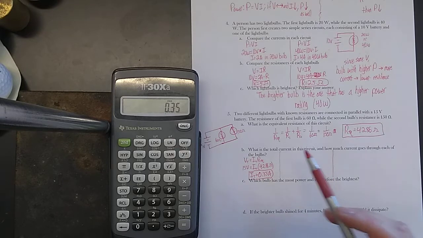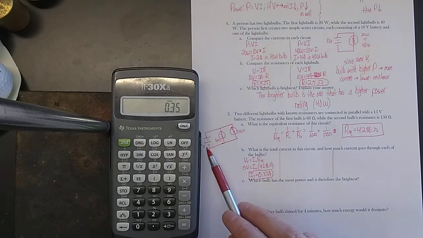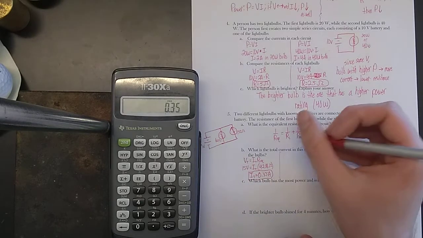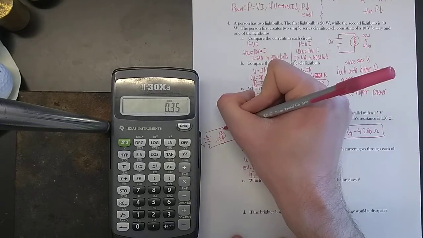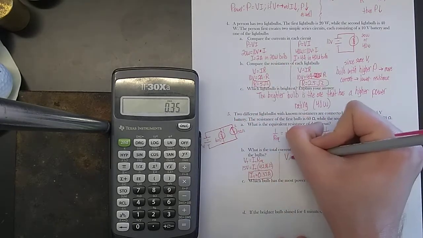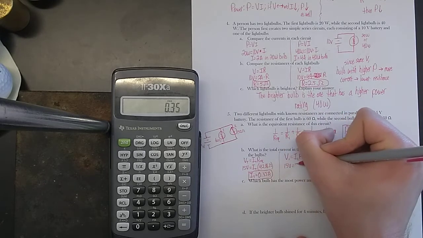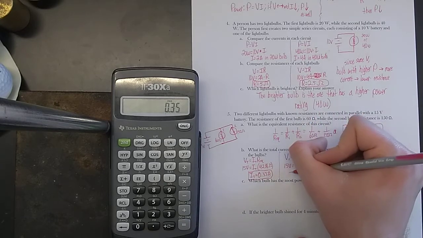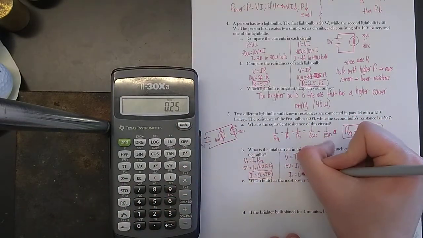Now that we know the resistance and the voltage drop for each, we know the voltage drop for each is 15 because it's a parallel circuit, and that's how voltage drops work in a parallel circuit. So I'm going to call this one 1, I'm going to call this one 2. V1 equals I1 R1. 15 volts equals I1 times 60 ohms. 15 divided by 60 is 0.25 amps.